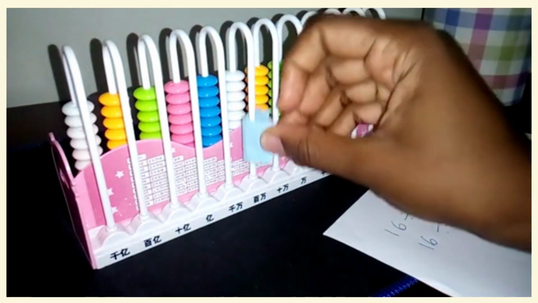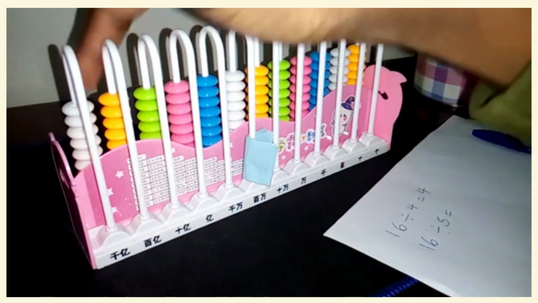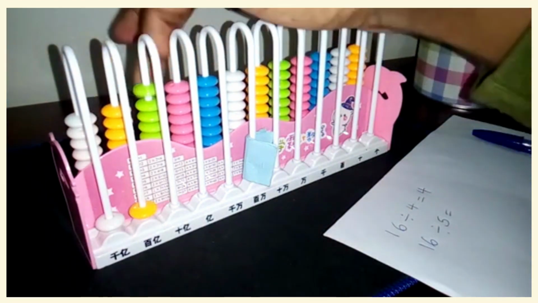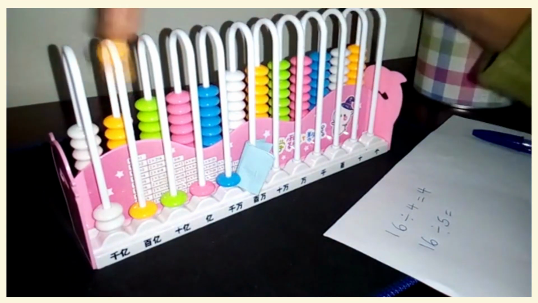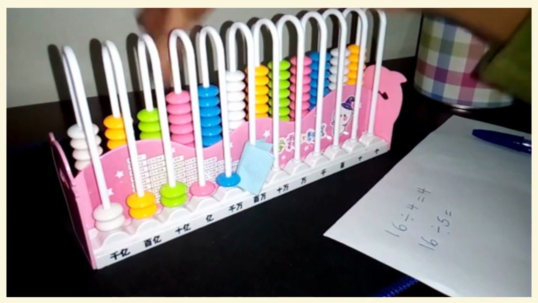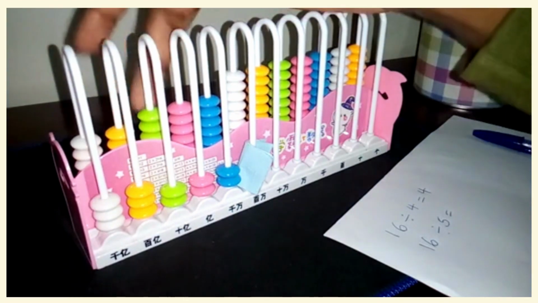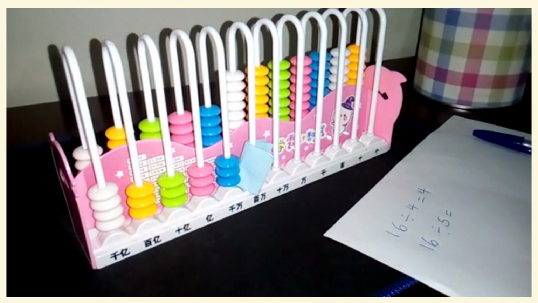Then we can use a piece of paper there. So we're going to share equally until we get all the 16 done. 1, 2, 3, 4, 5, 6, 7, 8, 9, 10, 11, 12, 13, 14, 15, 16.